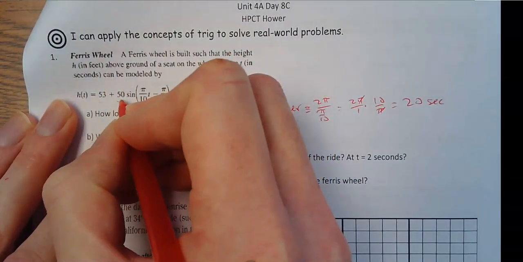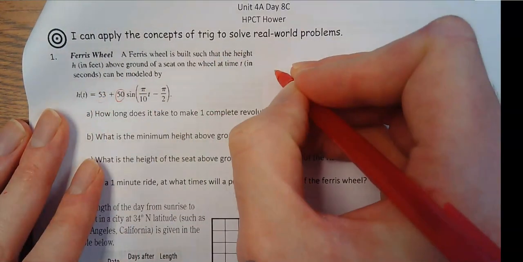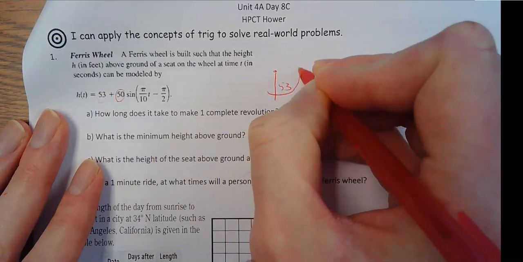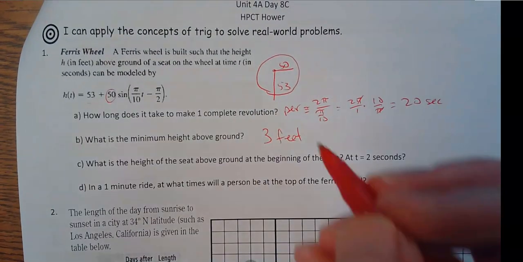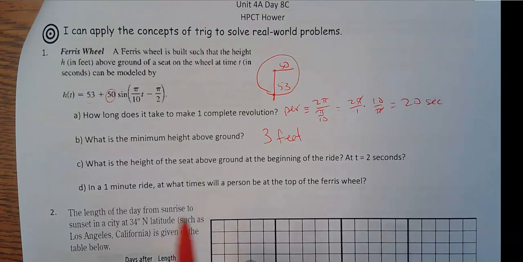And really what it is, this is the amplitude. That's how far up and down you go from the center. So I think you get this thing 53 feet off the ground, but then you got a circle that's 50. I'm sorry, it's 50. That's a terrible drawing, but it's 50. So when you're down here, you got 3 feet difference there when you're going through the Ferris wheel.